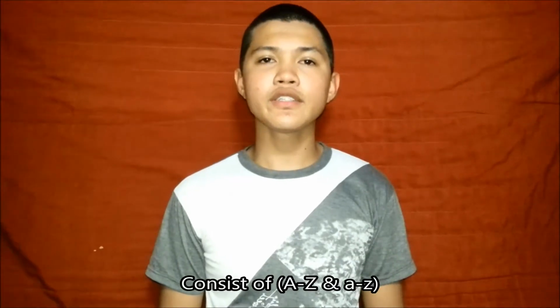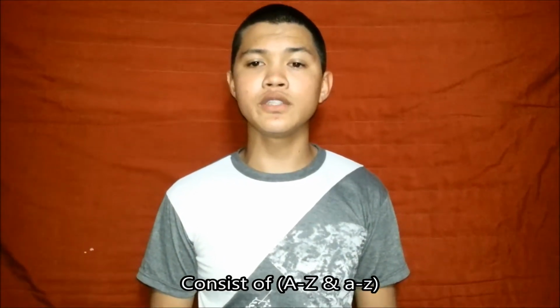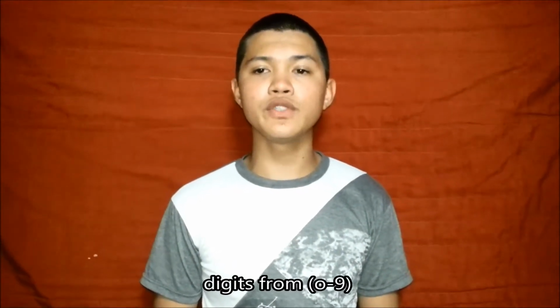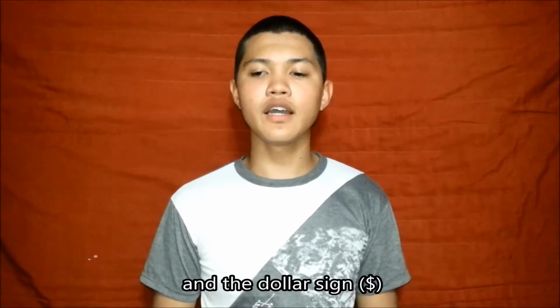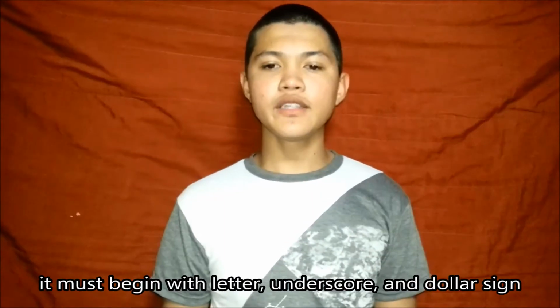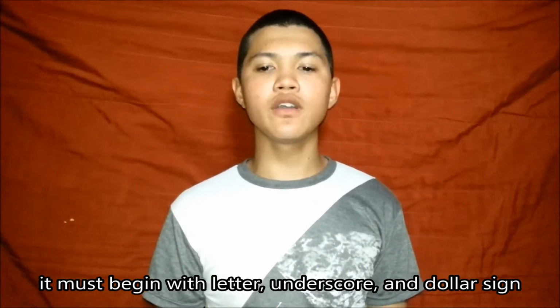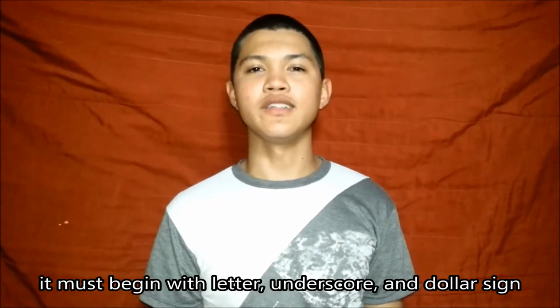An identifier may contain letters, uppercase and lowercase a to z, digits from 0 to 9, the underscore character, and the dollar sign. It must begin with a letter, underscore, or dollar sign.